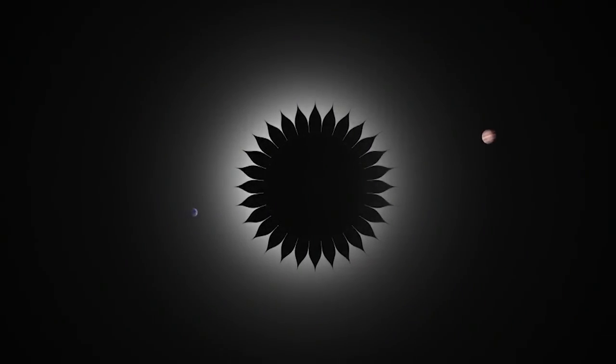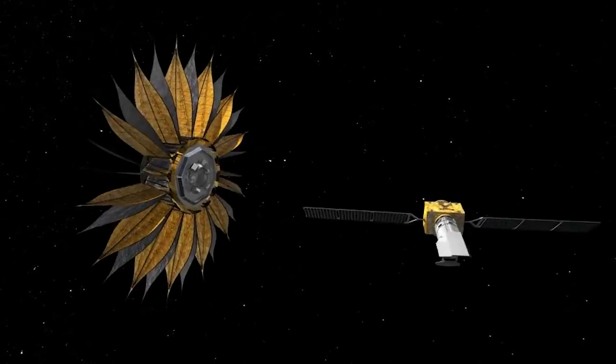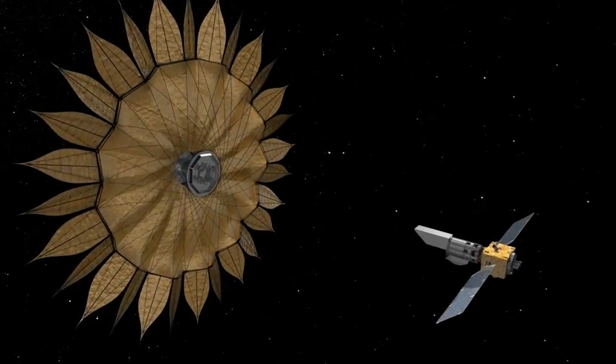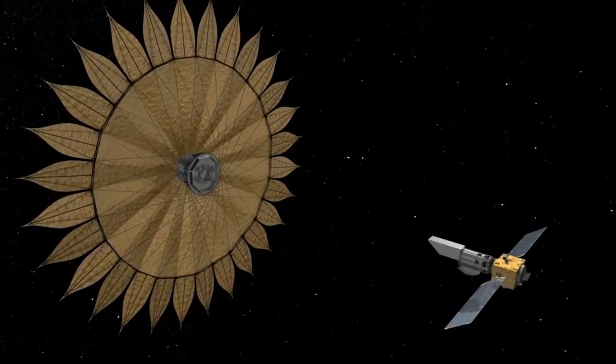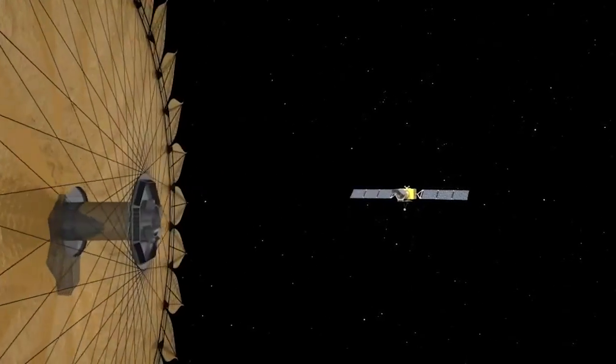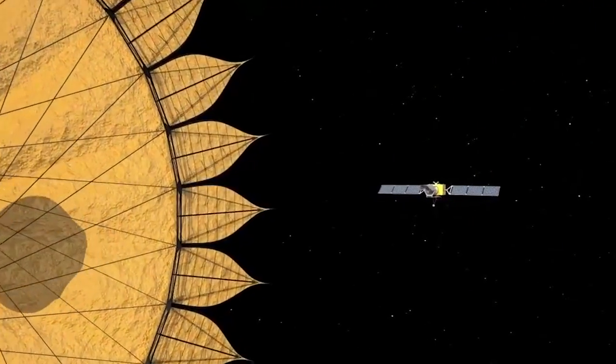A starshade is this disk. It's going to be about 34 to 40 meters in diameter. It's going to fly roughly 50,000 kilometers in front of the telescope. The idea of flying that far away is that it has to look so small that you can see the planet just adjacent to the star.